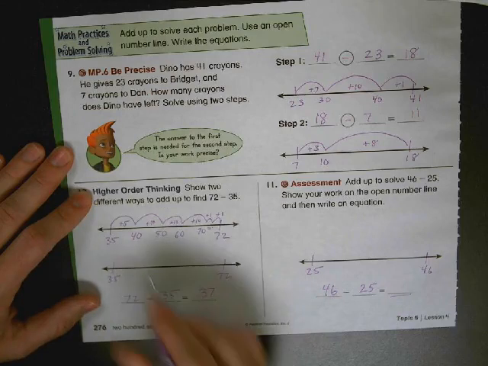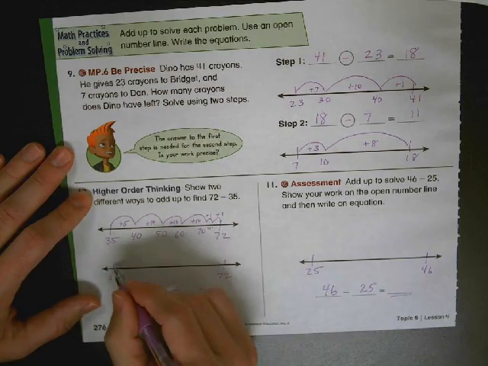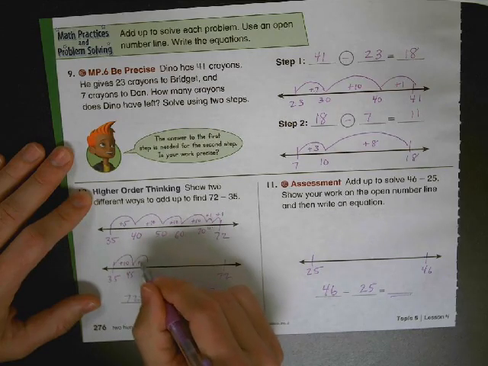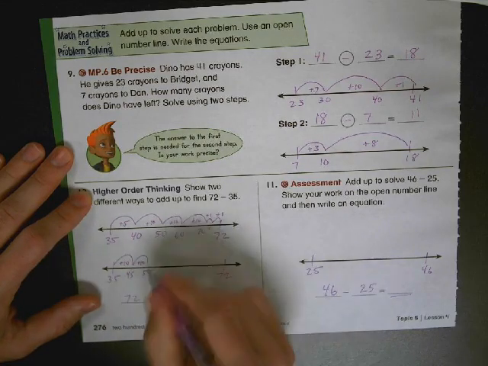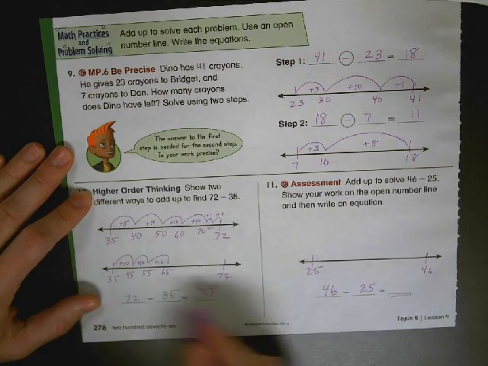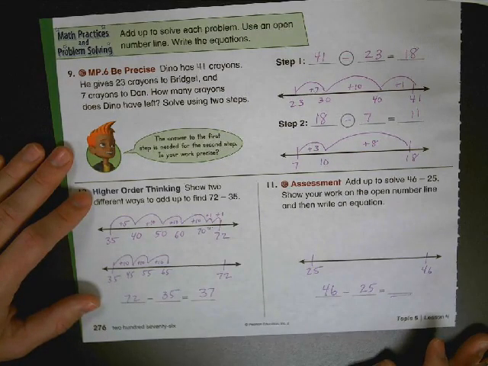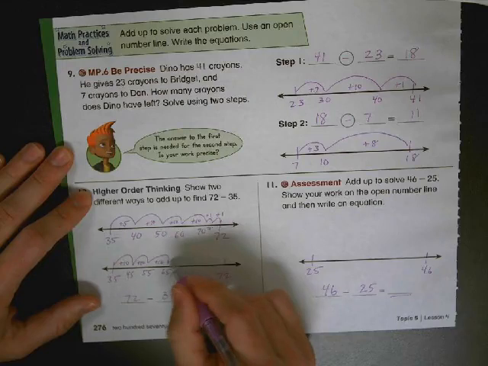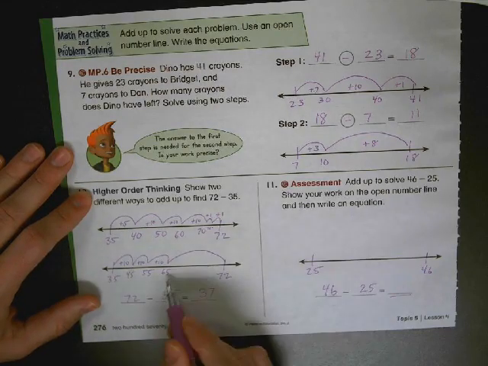A different way to do it. Just go right to the 10s. 10 is 45. 10 is 55. 10 is 65. Can't do another 10, I would go to 75. I need to go from 65 to 72. And that's just mental math.